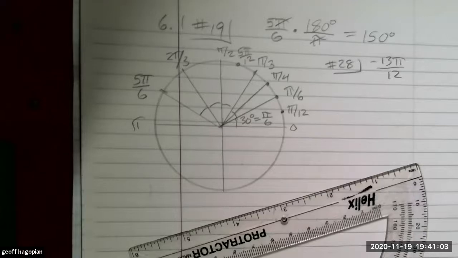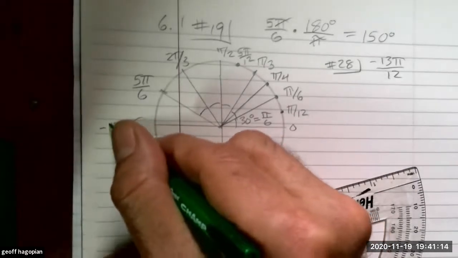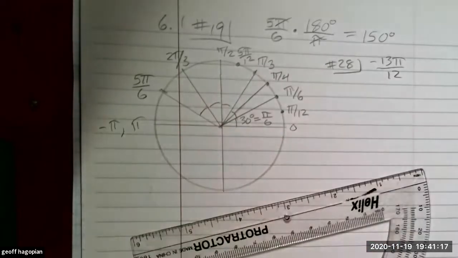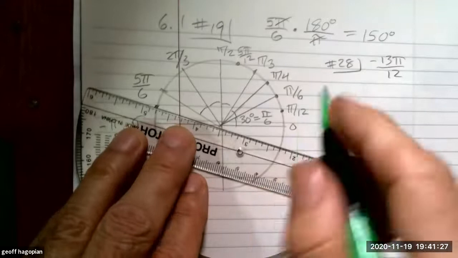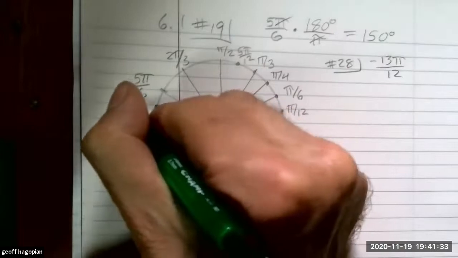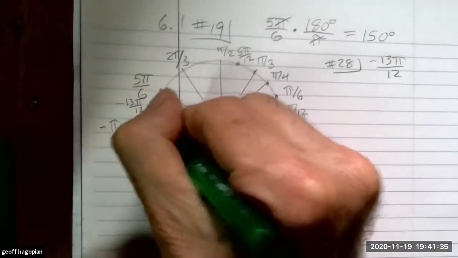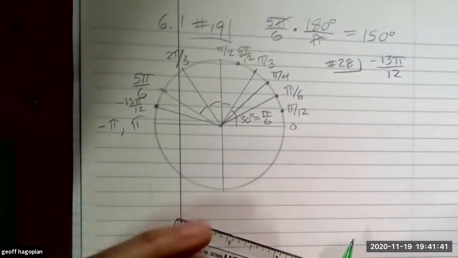And then those are perfectly evenly spaced dots marching around the outside, right? So if we have 13 pi over 12, and negative, so that's going to be clockwise, right? So you're going to go 12 pi over 12 will take you to negative pi, which is also negative pi over here, right? It's coterminal, going clockwise instead of counterclockwise. And then another pi over 12 would take us to here, which is negative 13 pi over 12. And that's 15 degrees more than negative 180. So that's going to be negative 195 degrees.